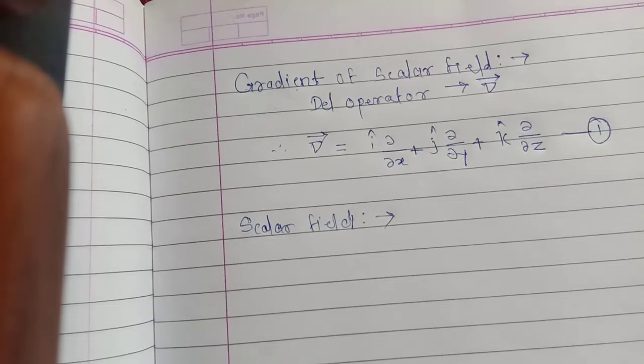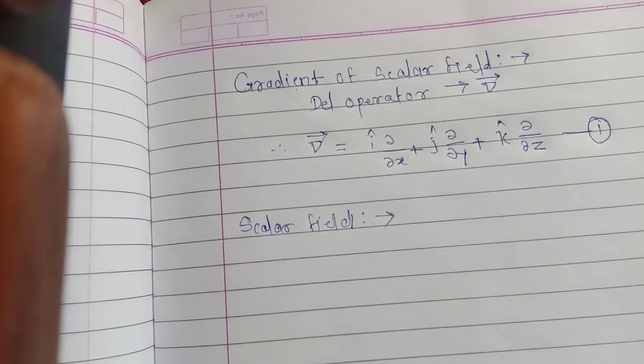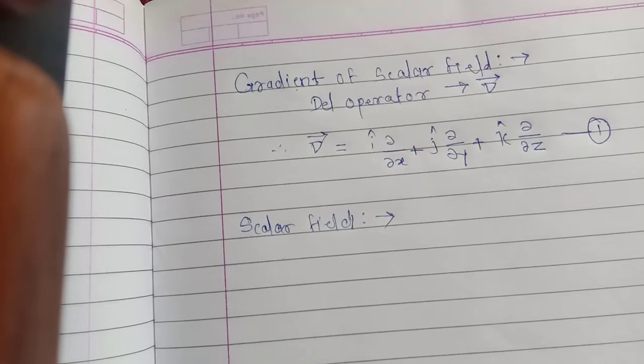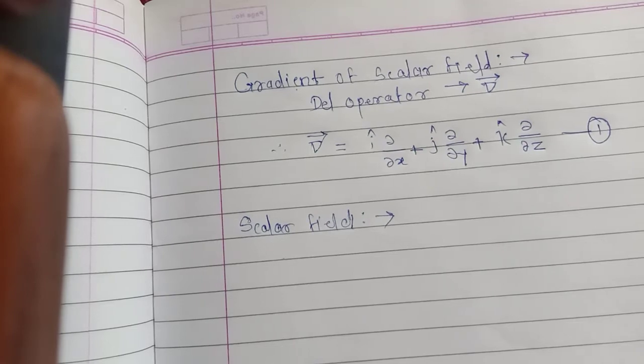Similarly, electric potential is also an example of a scalar field. Magnetic potential is also an example of a scalar field, and a very well known example, gravitational potential, which is distributed everywhere in space. That gravitational potential is a scalar quantity which is assigned to every point in the space. Okay, so what we see now: the del operator, and another one is the scalar field.